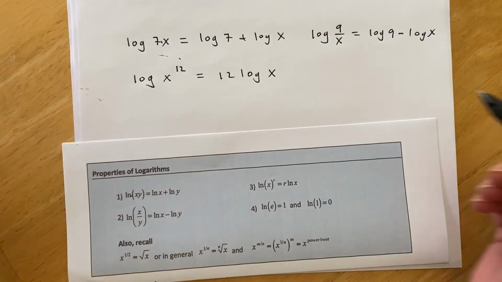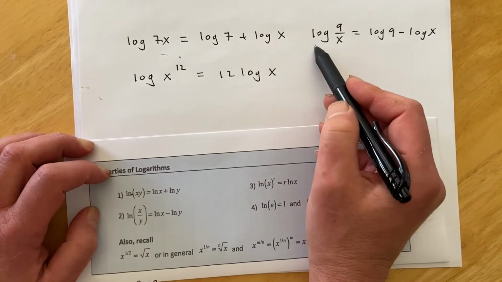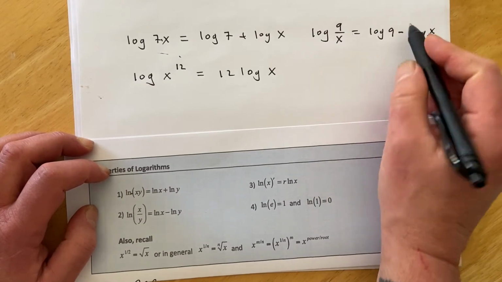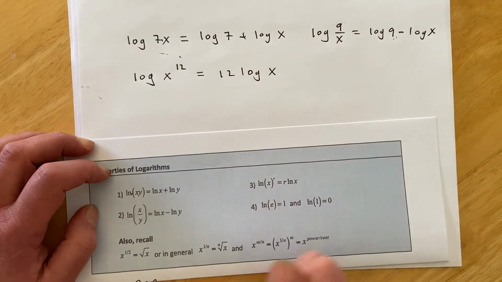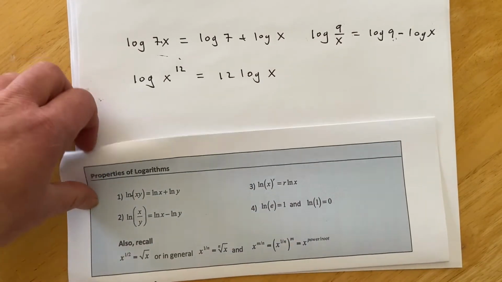Sometimes you're going to find that we want an expanded form like this. Sometimes we're going to want it written as a single log. It depends what we're trying to do with it. If we're going to integrate it, we're going to really like this a whole bunch. If we're trying to solve an equation, we're going to like that. So it just depends on what our goals are. Let me do one more example.